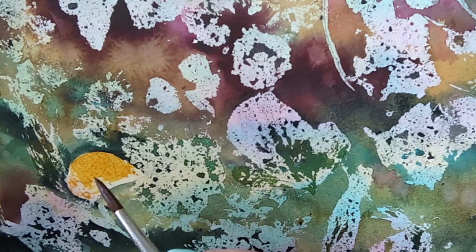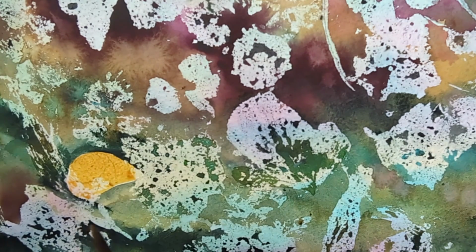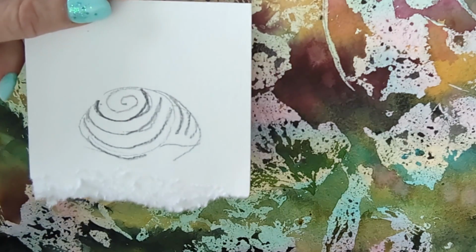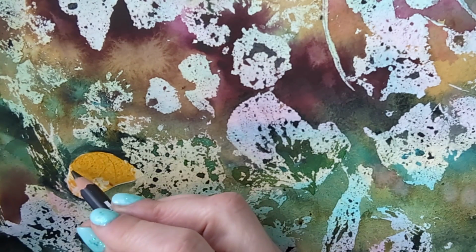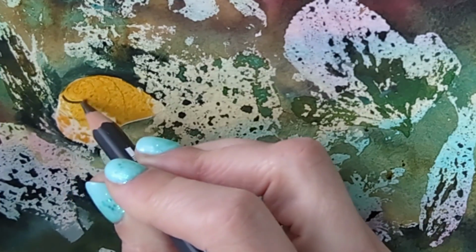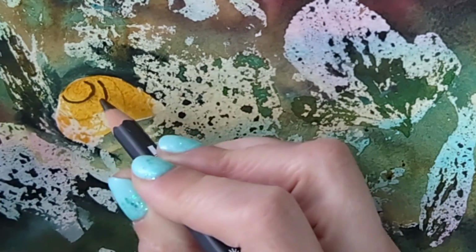Now, the amusing thing is that the reference photo is on my phone and I'm filming with my phone. So I've had to kind of draw a little picture to remind me where the stripes go. So let's have a look at that. And what I'm going to do is just use this watercolor pencil into damp paint to take some of these stripes in.